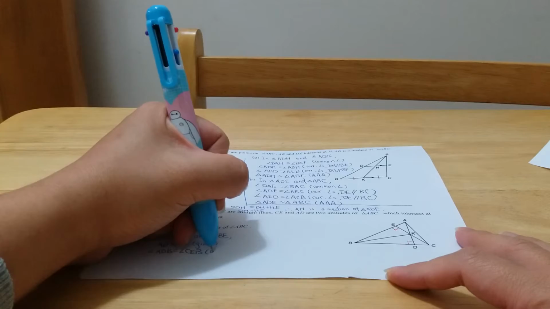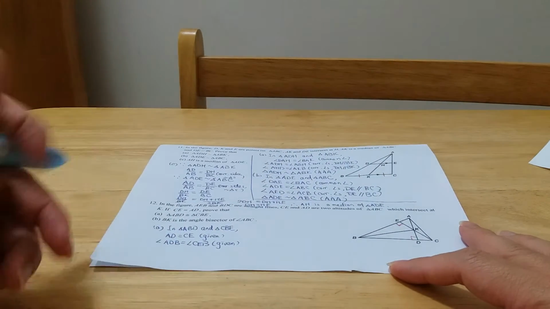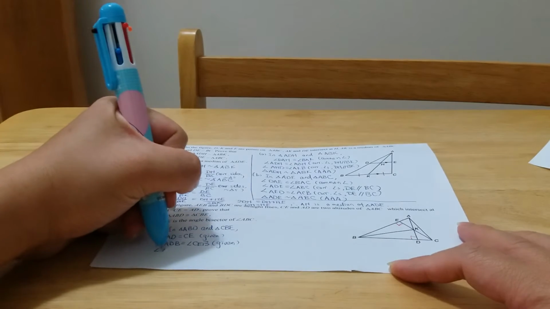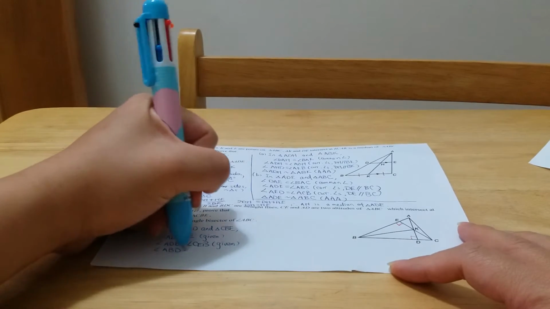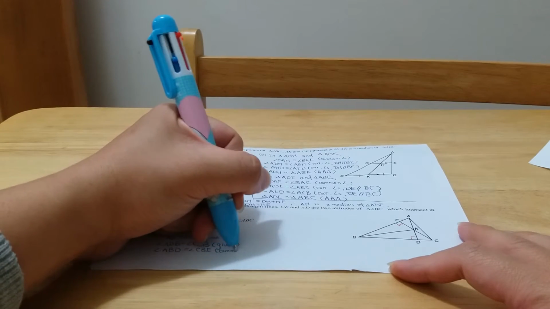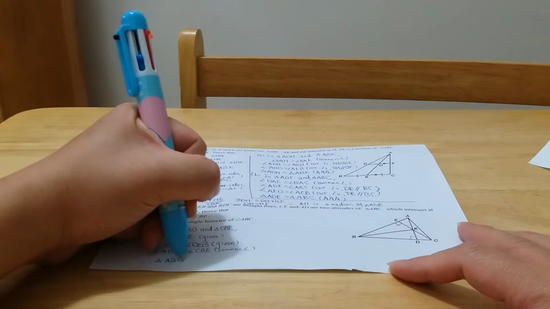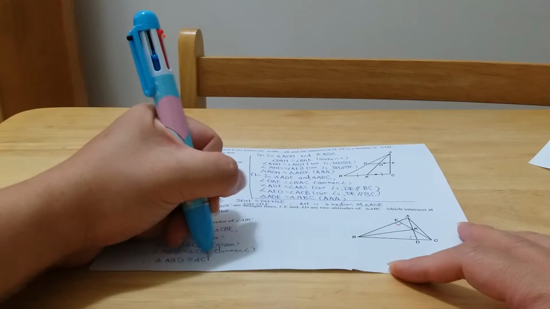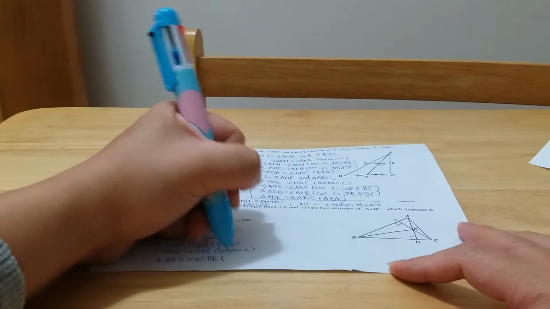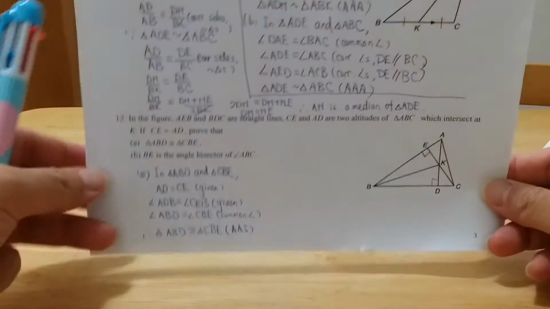This is given also because these are two altitudes. You can write altitude also. And finally, we can use angle ABD is equal to angle CBE. That is the common angle. So we can write down triangle ABD is congruent to triangle CBE. That is AAS. So we finish part A.